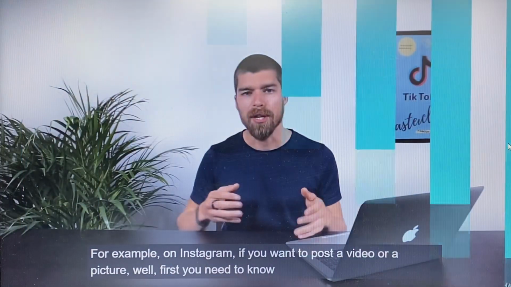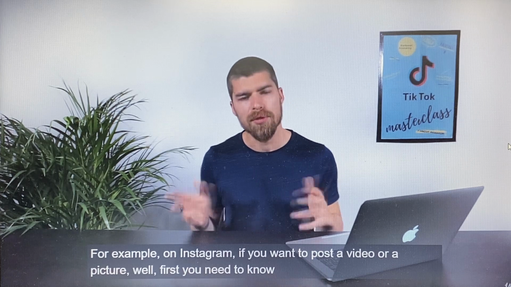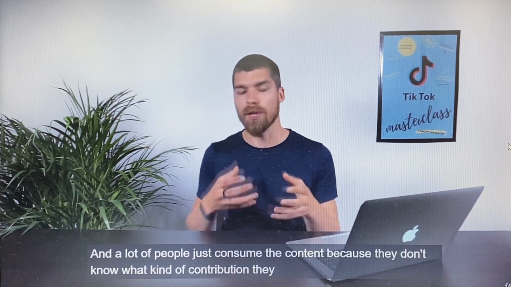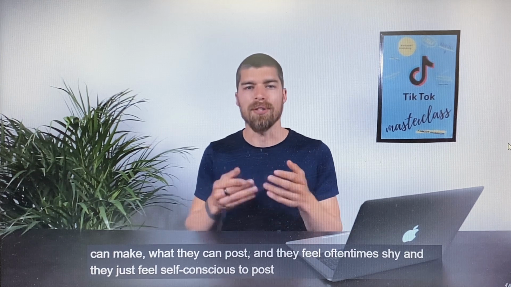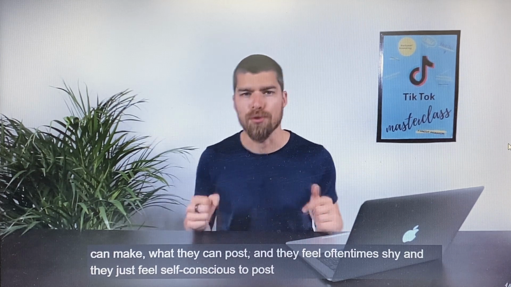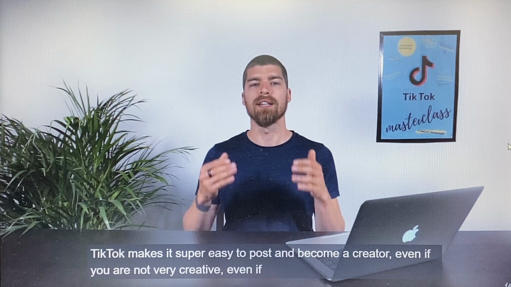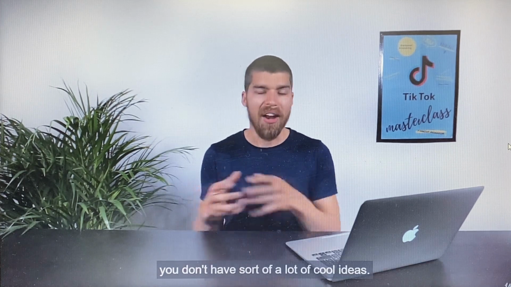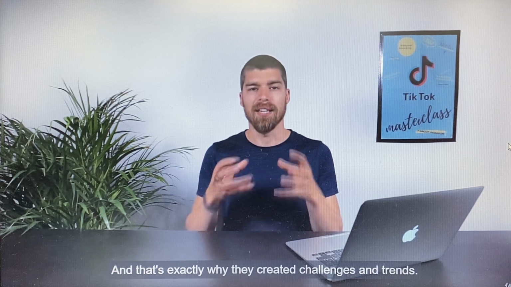For example, on Instagram, if you want to post a video or a picture, first you need to know what to post. And a lot of people just consume the content because they don't know what kind of contribution they can make, what they can post, and they often feel shy and self-conscious to post videos. TikTok makes it super easy to post and become a creator, even if you're not very creative, even if you don't have a lot of cool ideas, and that's exactly why they created challenges and trends.